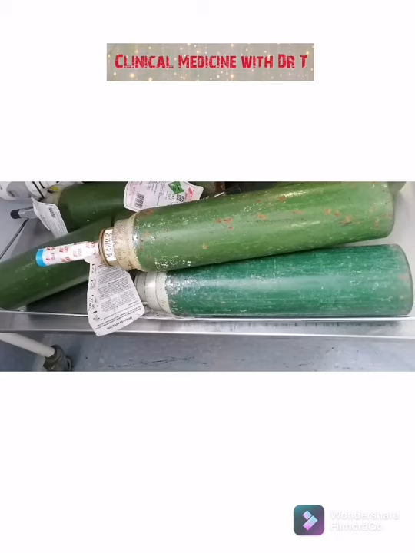Sometimes you are giving the patient a gas, but it manages to escape into theater, into the air, and starts floating in theater. So the scavenger makes sure it cleans and takes away those floating gases that can be harmful to everyone in theater.